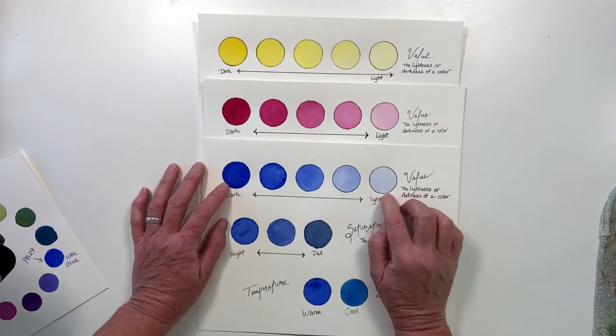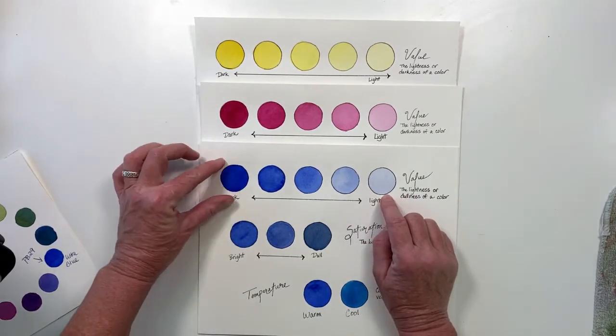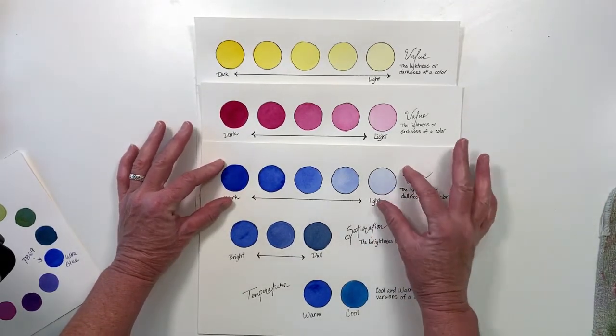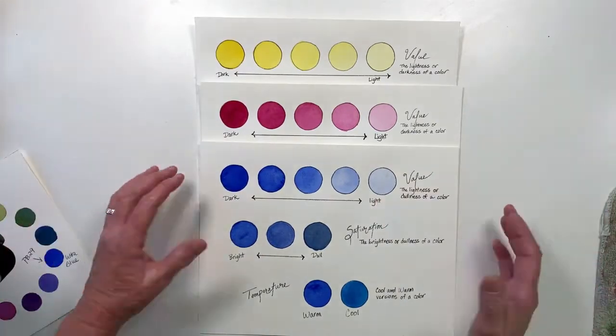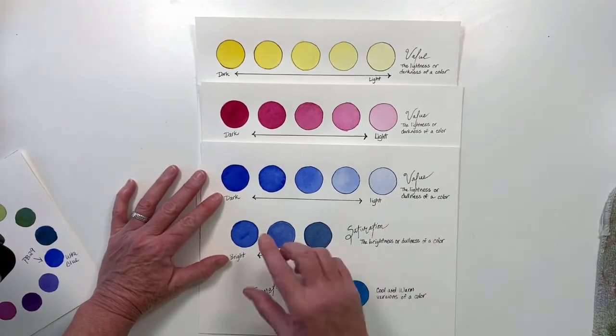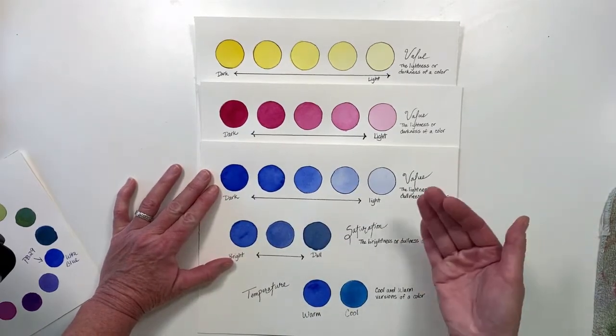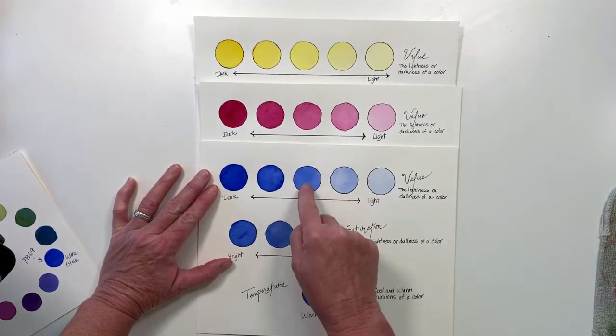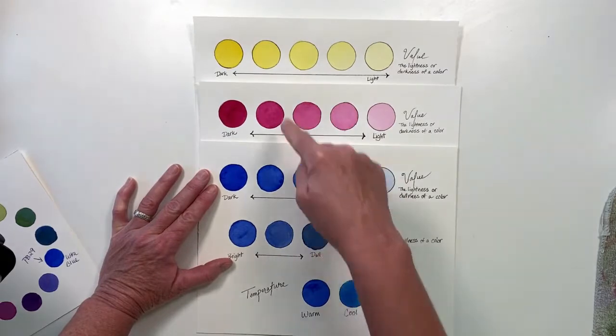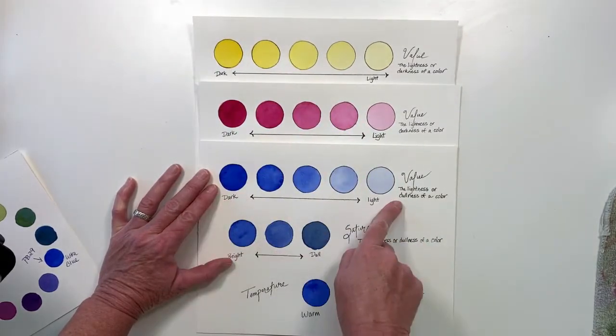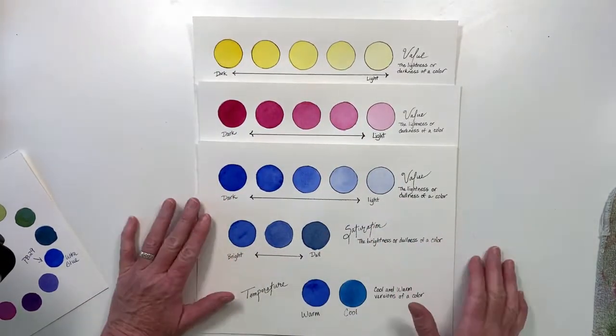So that's really important in a painting. You want to have plenty of dark areas and you want to have plenty of light areas just to give that painting some life, and you also don't want it to be flat. You're going to get flat in your painting if all of your values are centered around one of these areas. Okay, so that's basically value.